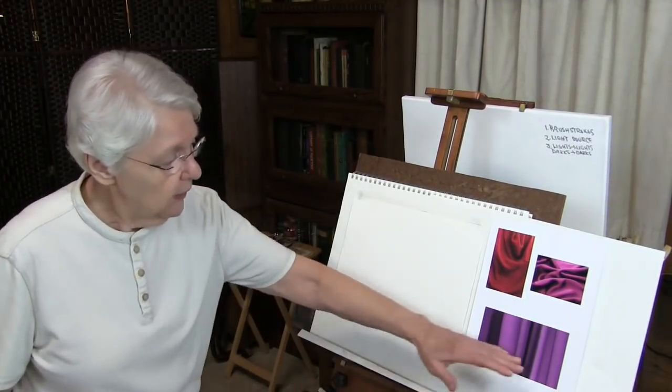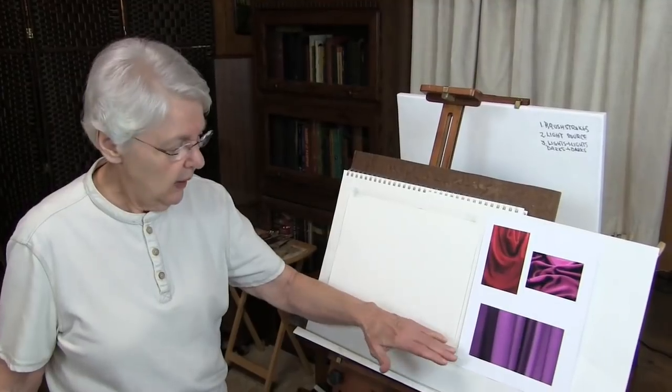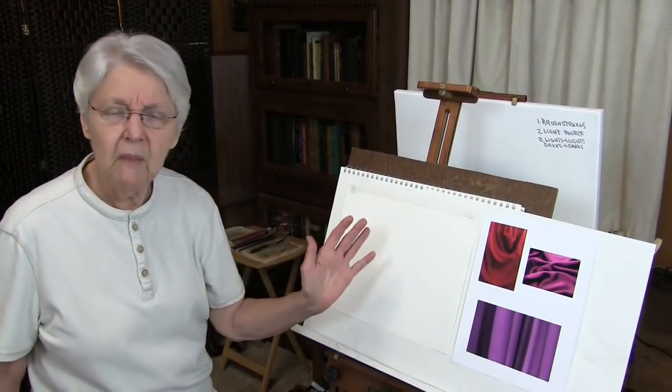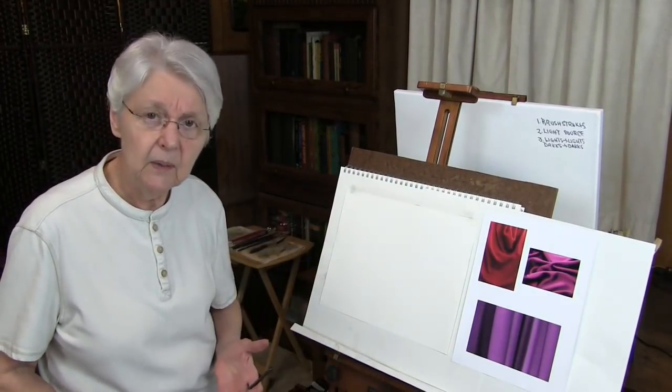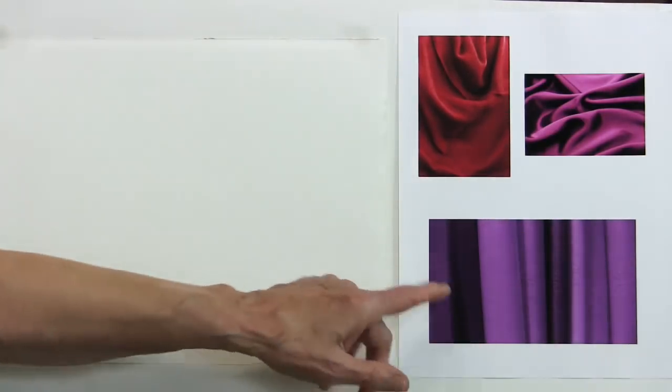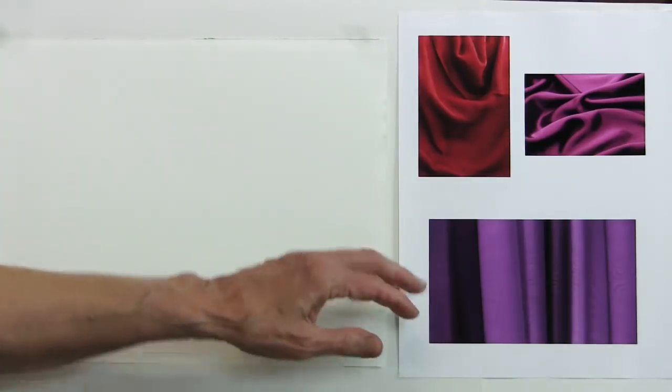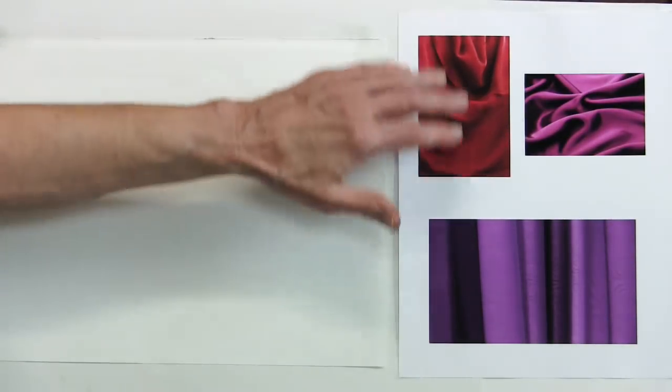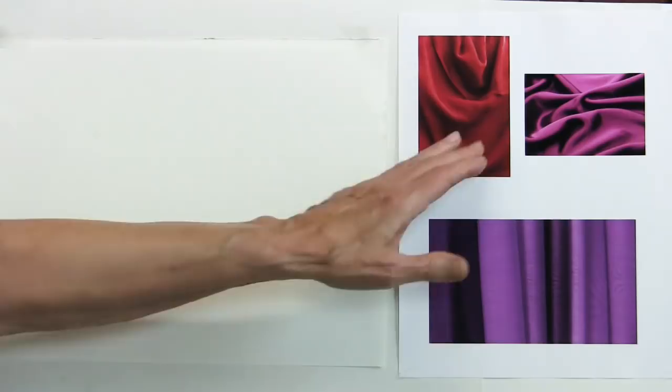Well, here are three different kinds of folds. You see they're different colors, but that doesn't matter because it's really the value that matters. These are all falling into verticals, different sizes, and these are falling into different kinds of shapes.